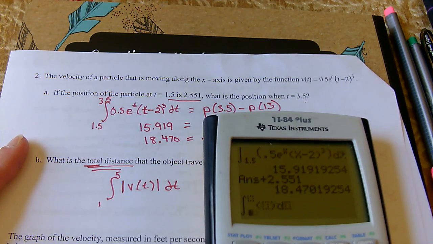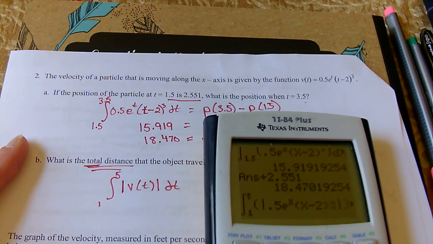Whoops, I forgot, the integral from 1 to 5 of the absolute value of 0.5 e to the x times (x minus 2) cubed dx.